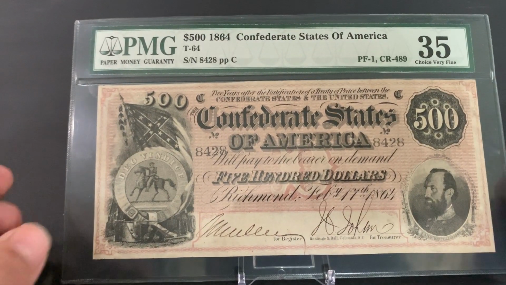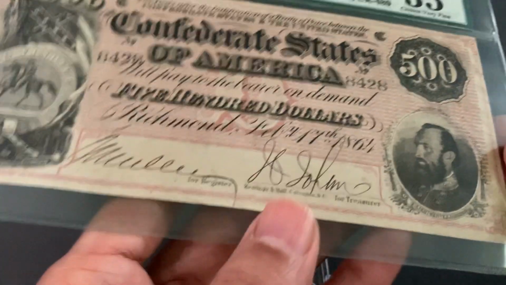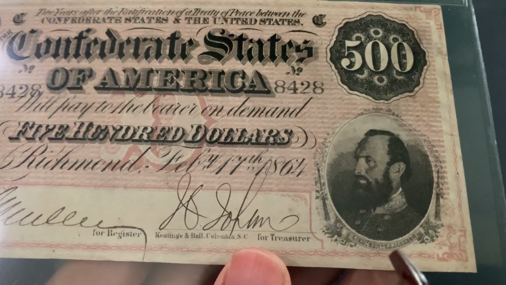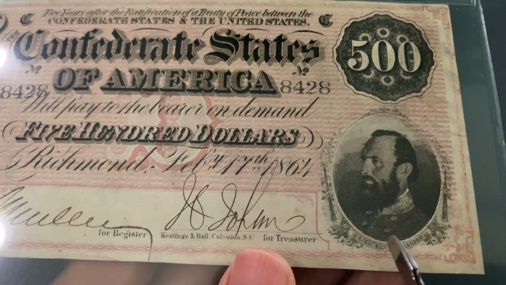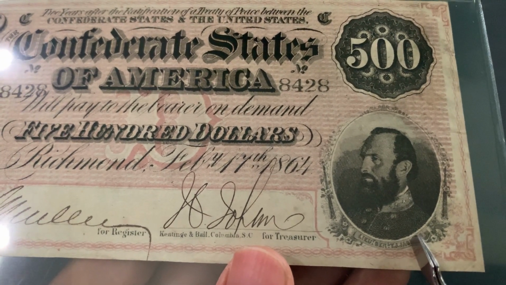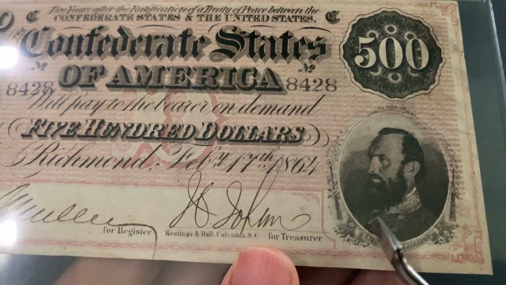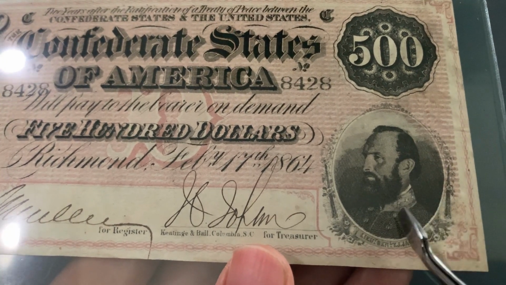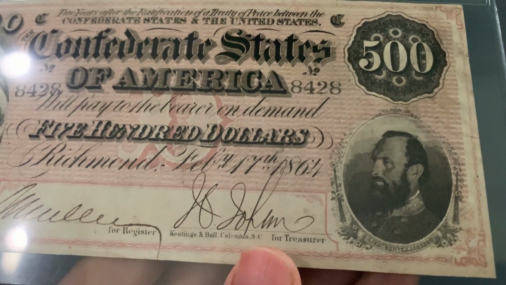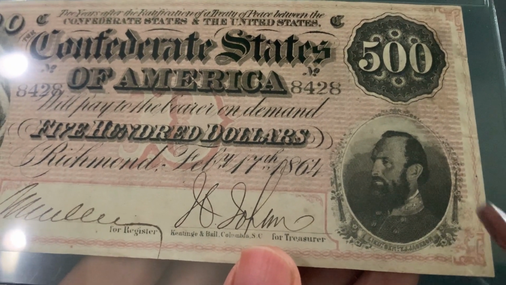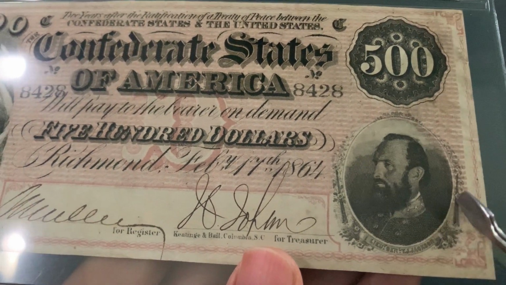So let's take a look at the vignette. We'll start with this portrait on the bottom right. So this is the famous Lieutenant General Thomas Jonathan Jackson, also known as Stonewall Jackson. He's wearing his Confederate uniform with 3 golden stars. And as I mentioned before, this is the only Confederate currency featuring a Confederate general.